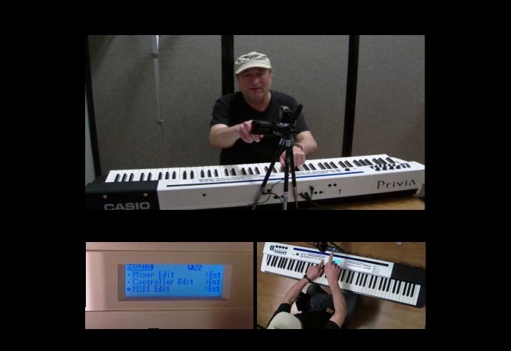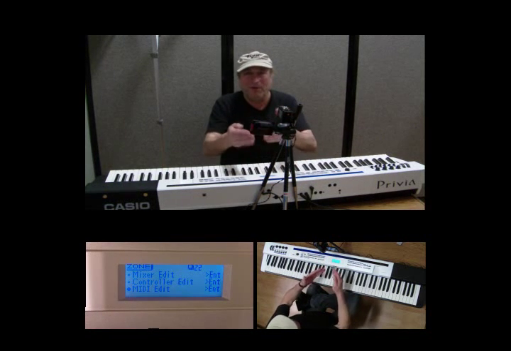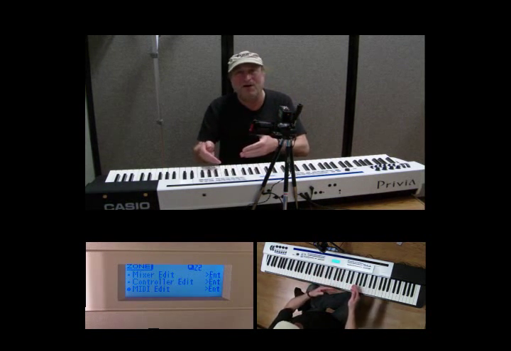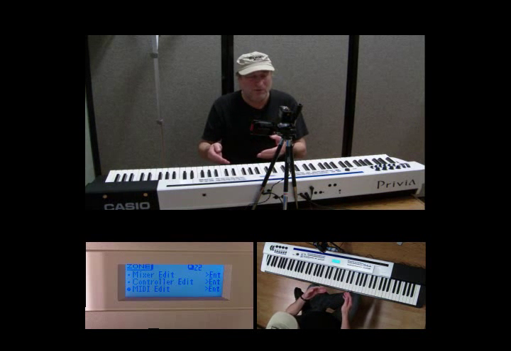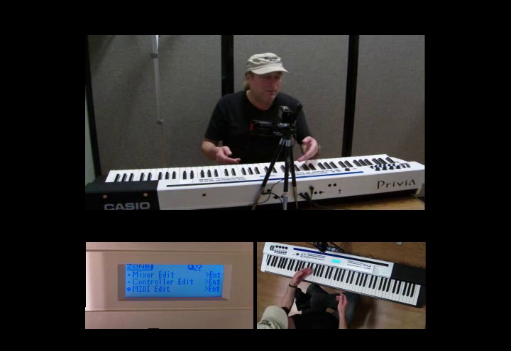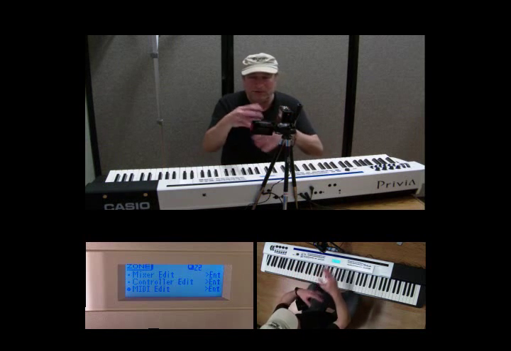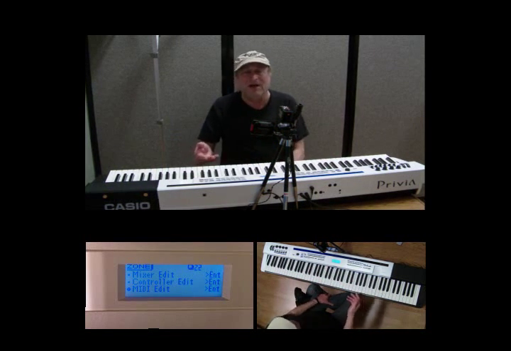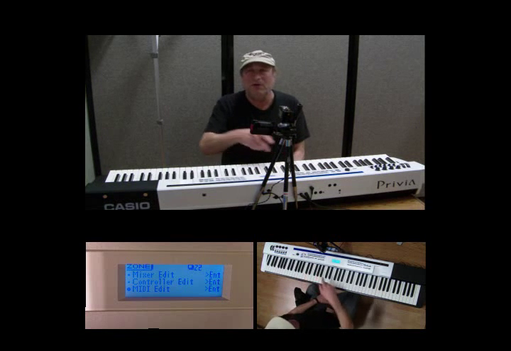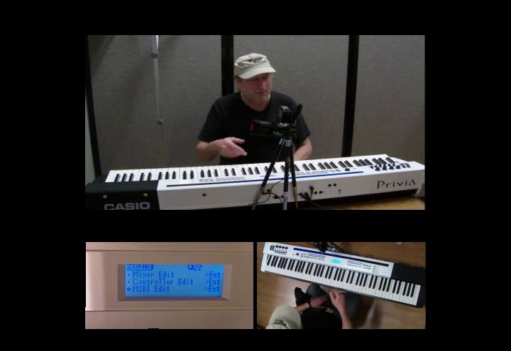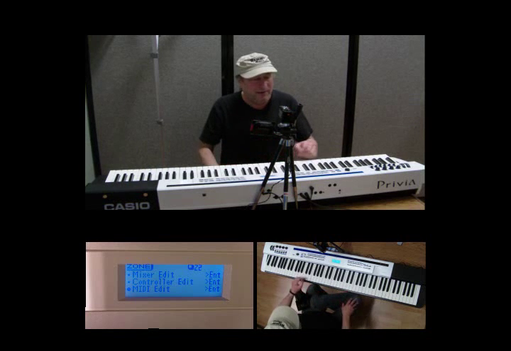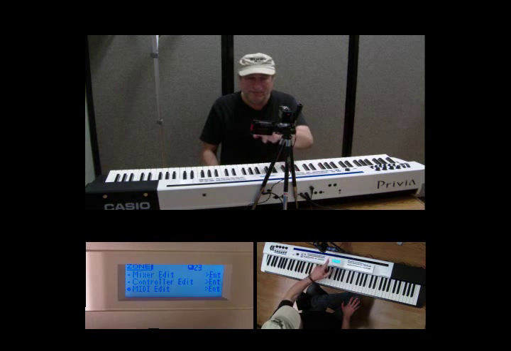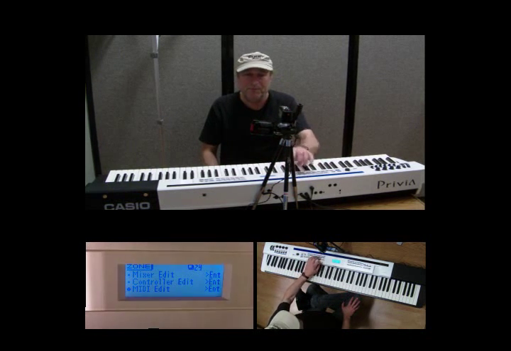So now when you're on Z2, you can go through all these things and change everything you want for zone 2. So if zone 1 you had a piano and you've just made all of these effects and changes for that piano, now on zone 2 you want a bass and so on and so forth, you can do that here. And you have up to 4 zones.